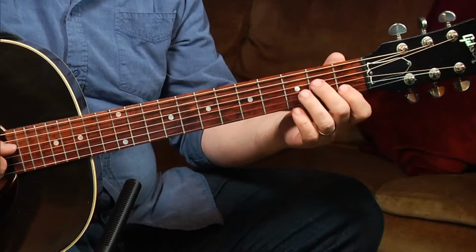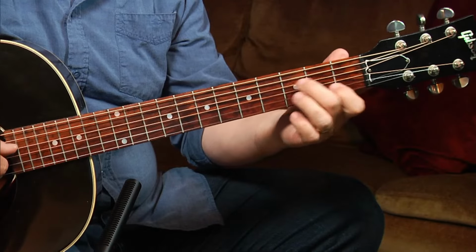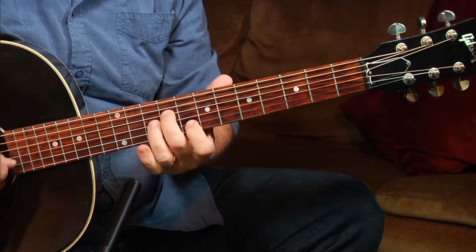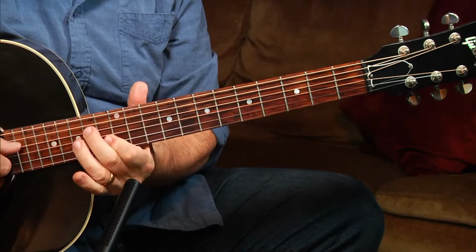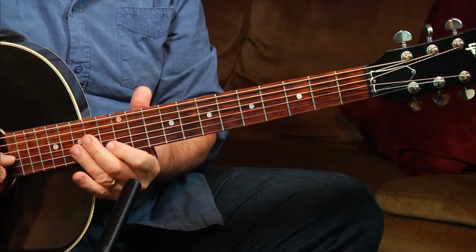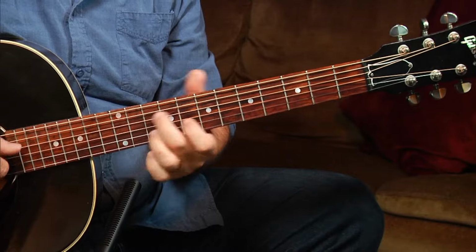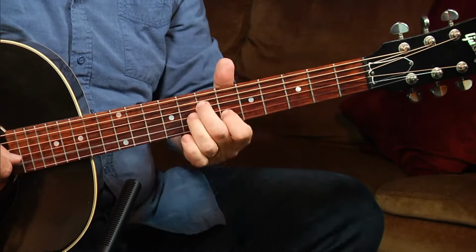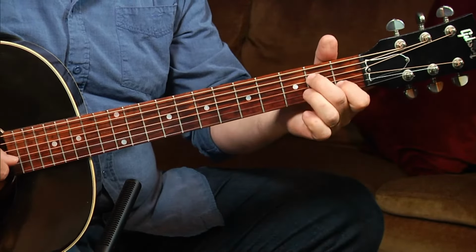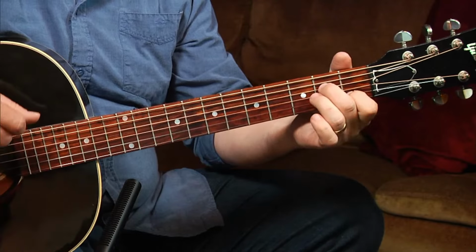Maybe I can offset them. Instead of playing them together, I could do them offset. Maybe I could do it in thirds. You can add maybe that open G in between them.